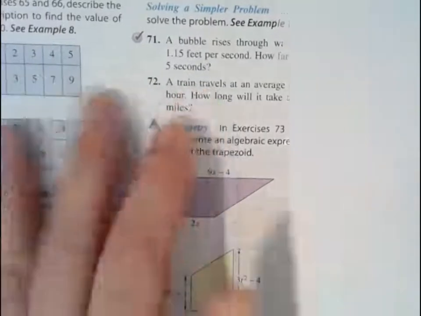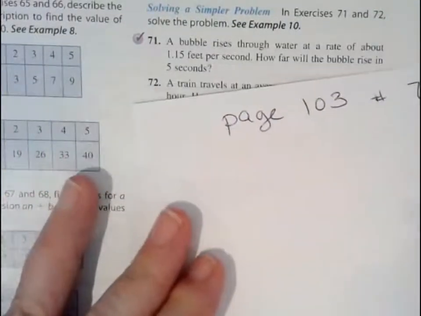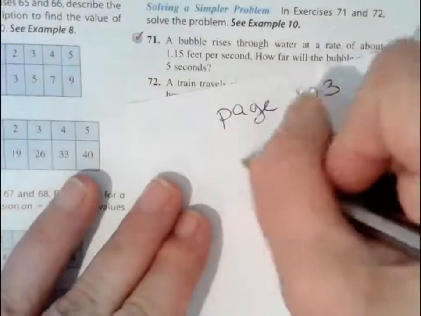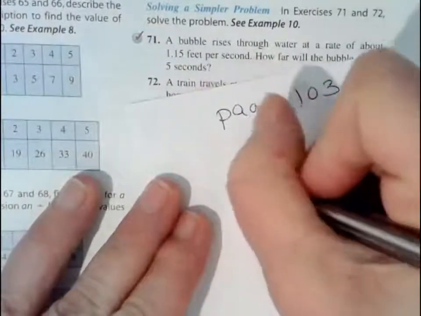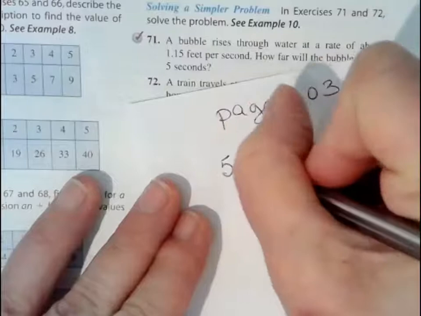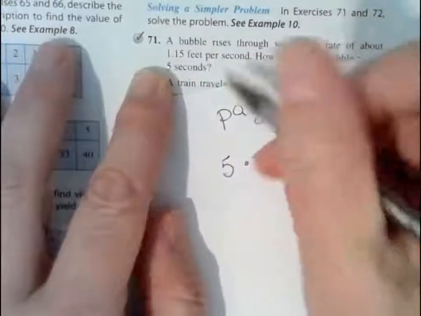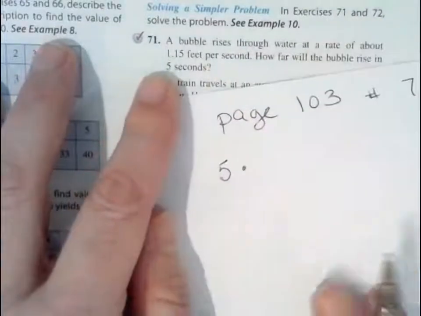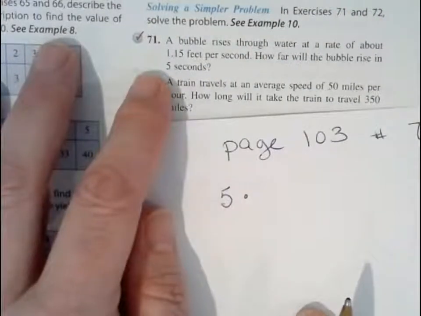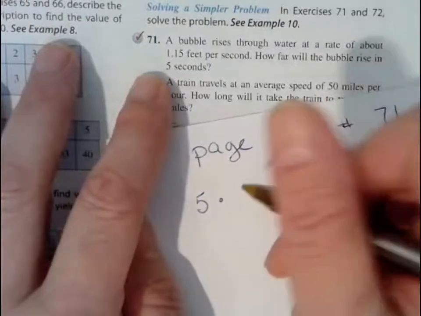So, in order to solve this problem, you're going to make an equation: 5, which is how many seconds, so that's the time, times feet per second, so that's the rate, because the time times the rate is going to let us know the distance.